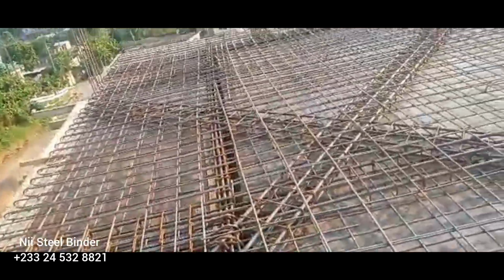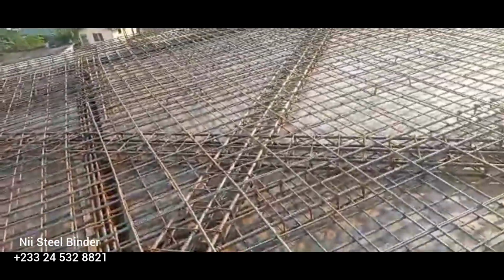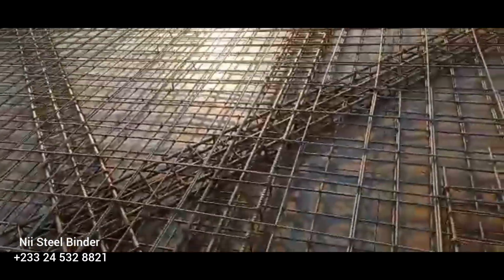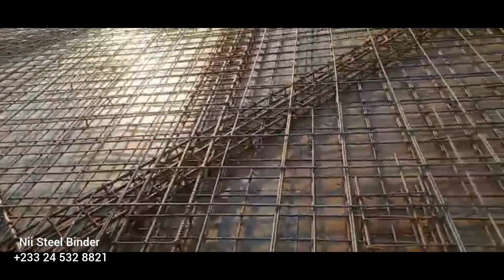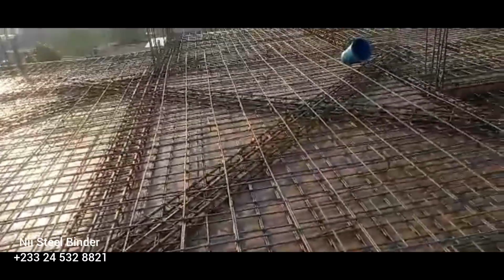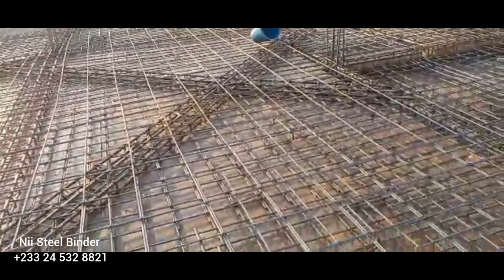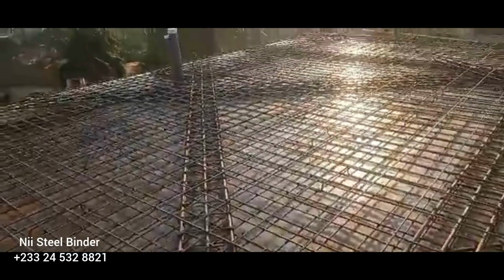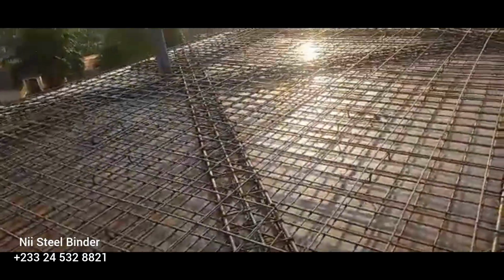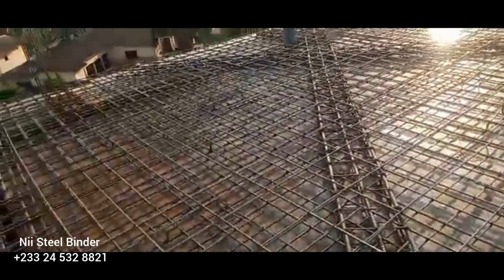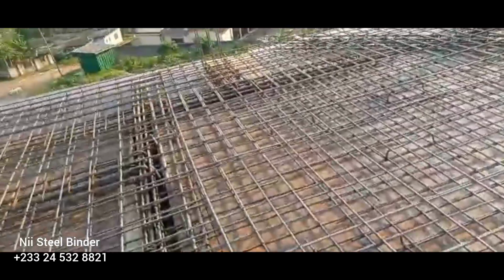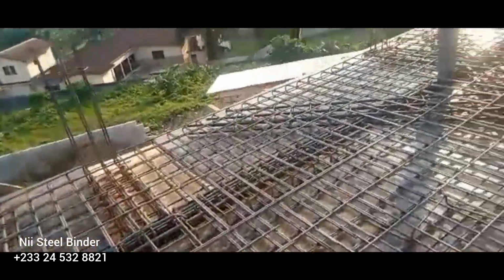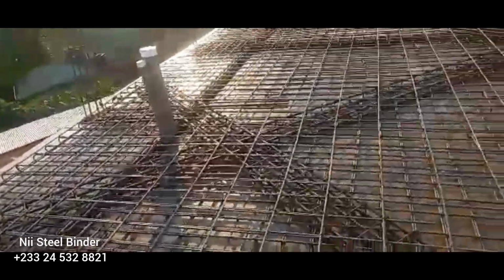Maybe someone may ask, why is there a lot of iron here? Yes, it's a lot of iron because of the expansion of the hall, that's what they were looking at. That's why they let us put this load over here. You can see it's a double layer, but the top bars are not matched with the down bars.